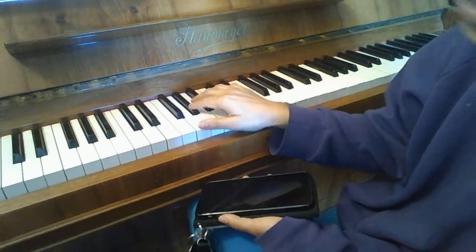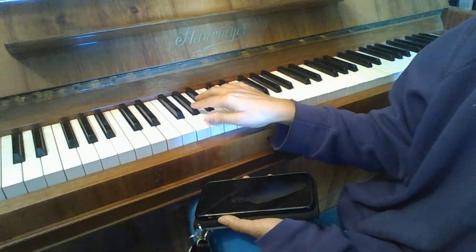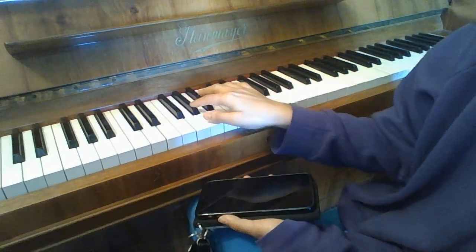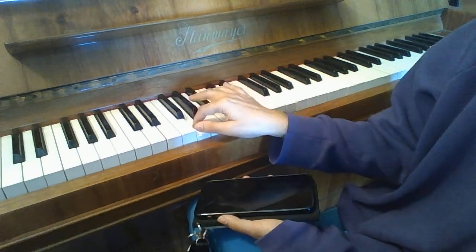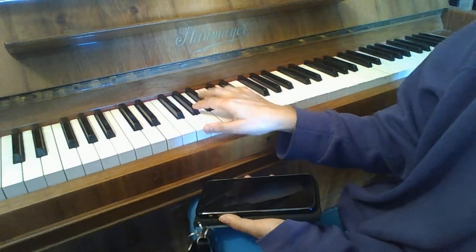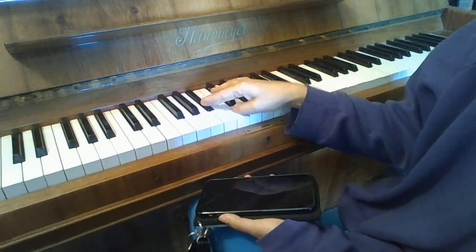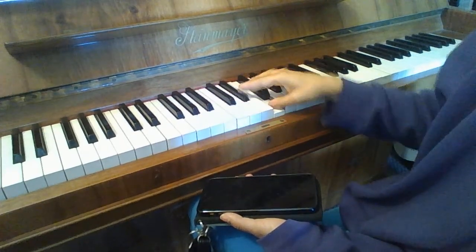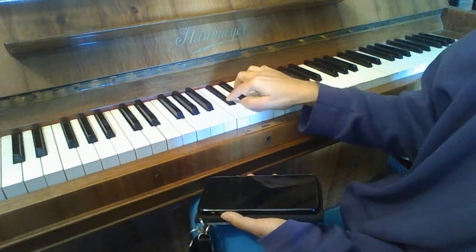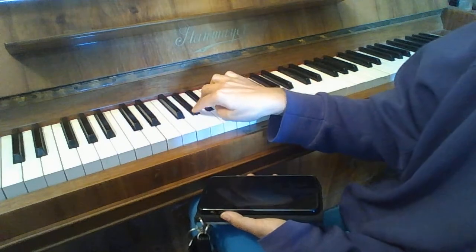So I could start here. This is G sharp or A flat. This is A, this is G, this is G sharp. So I could start here, and this would be my sa, and it goes sa, re, ga, ma, pa, dha, ni, sa, and back down, sa, ni, dha, pa, ma, ga, re, sa.